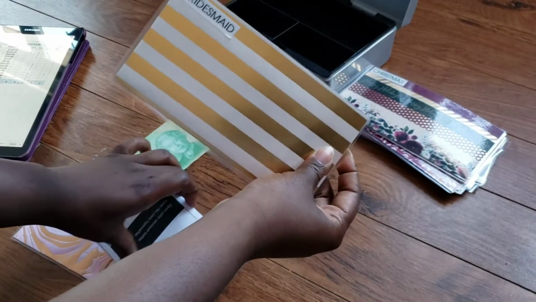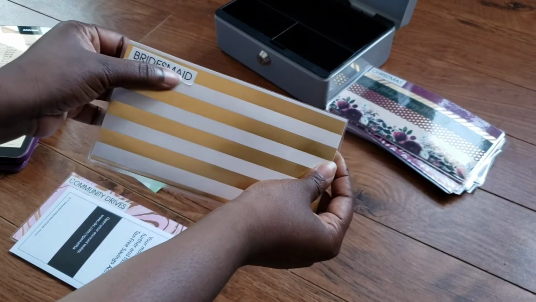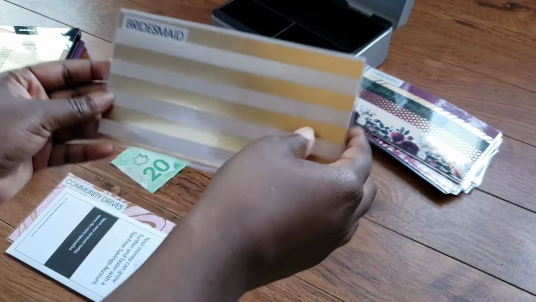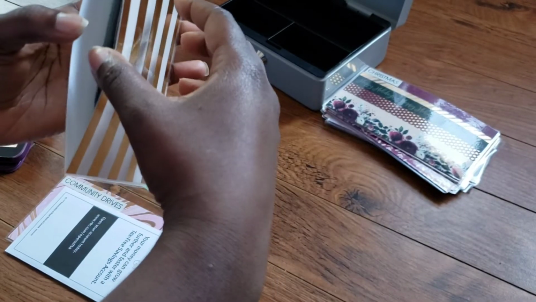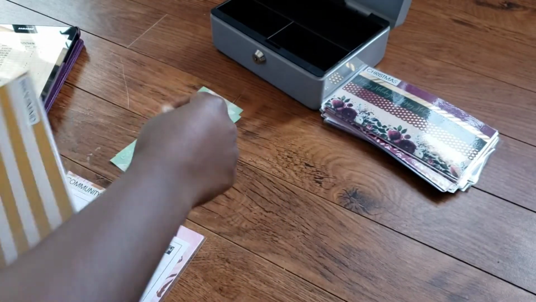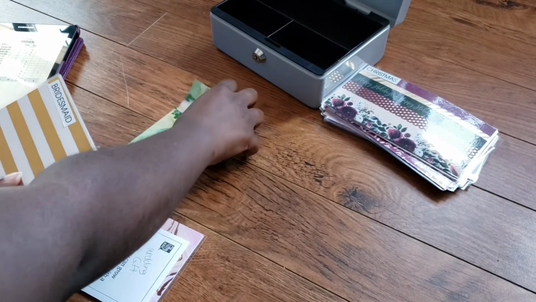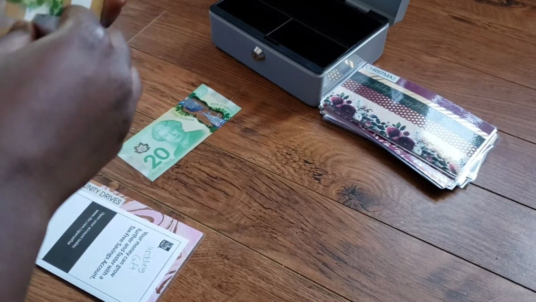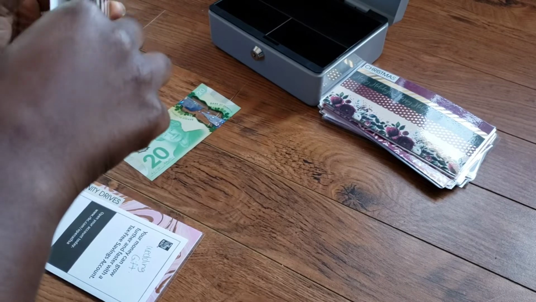The next is bridesmaid. So I will be taking part in my friend's wedding, which is next year. So I've already started saving up for that, and I will be putting in $20 in there to help with that expense.